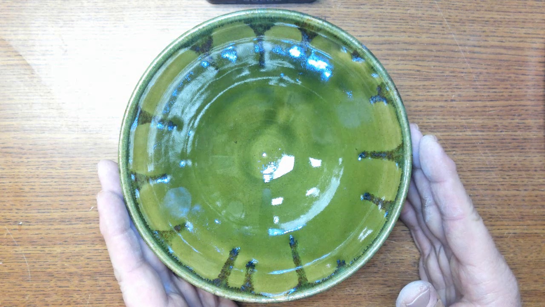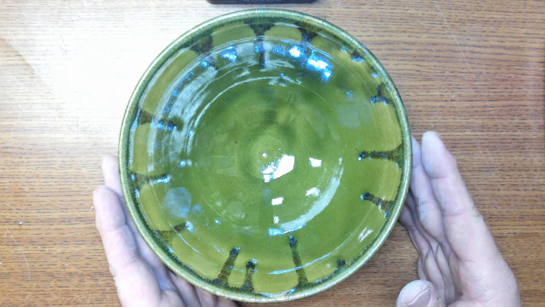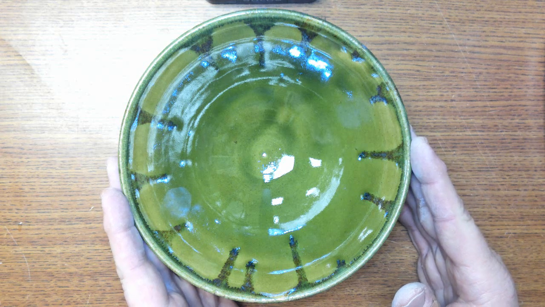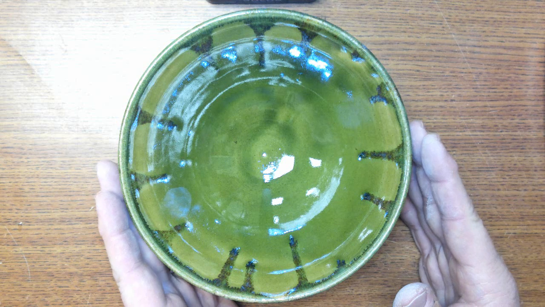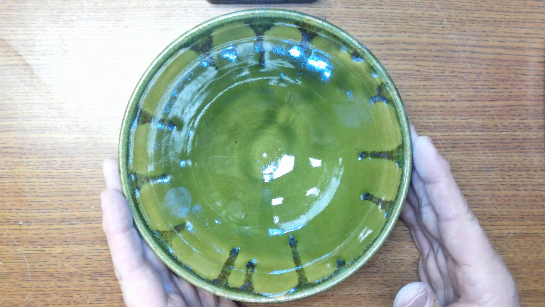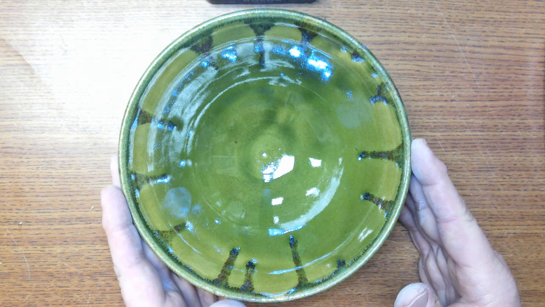We would take it to bisque fire temperature, which is cone 05 or 1888 Fahrenheit, and then we would decorate it with glazes, and we would put it back in the kiln for the glaze fire. That would be 2194 Fahrenheit or cone 6. And then I just like to remind you that you want to still take care of it after that, because you could still break it.